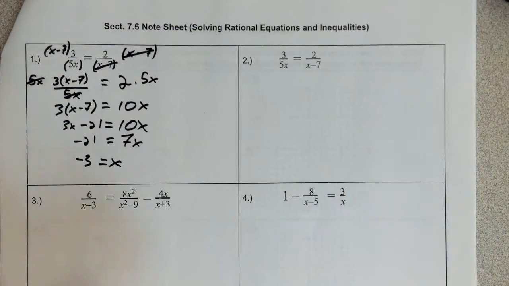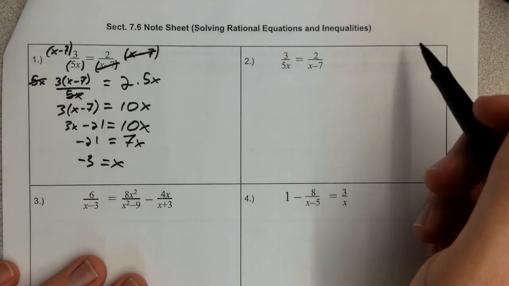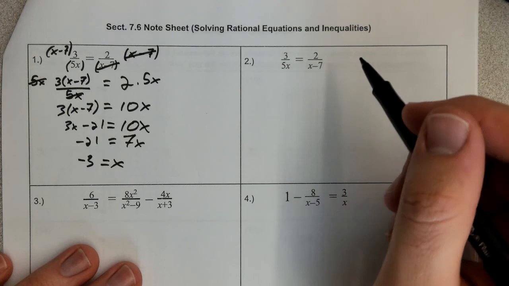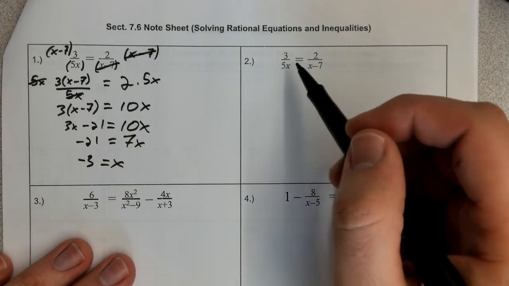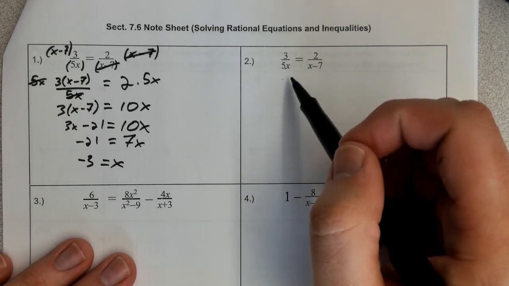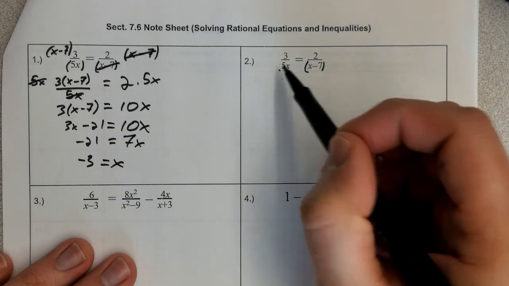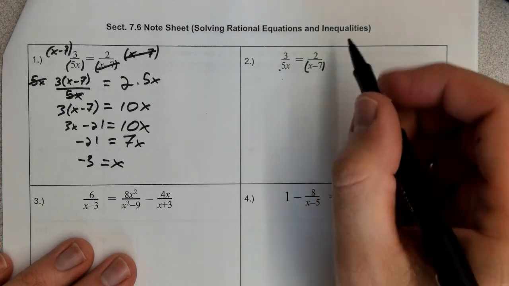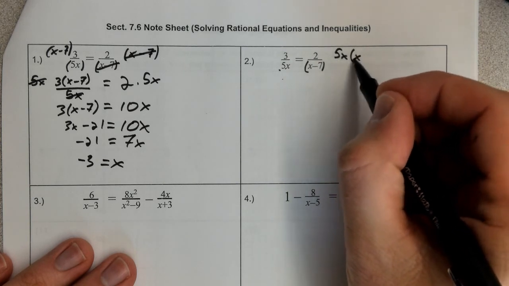Another method, and the method that I'm going to use on the more complicated problems, is what I call clearing out all the fractions at one time. So you try to clear out every fraction in the equation all at once. That just requires you finding the common denominator between all the fractions. This one is pretty straightforward in the sense that there's only two things to think about. There's x minus 7 and 5x, and because there's no common terms, I'm just going to times both sides by 5x times x minus 7.